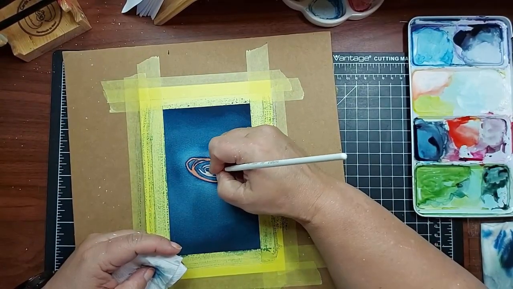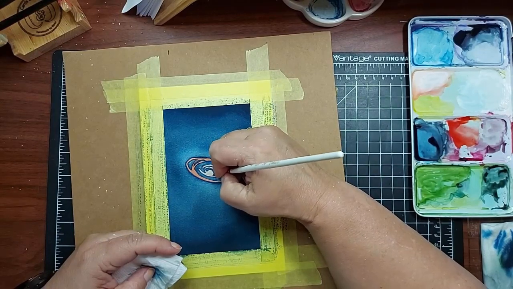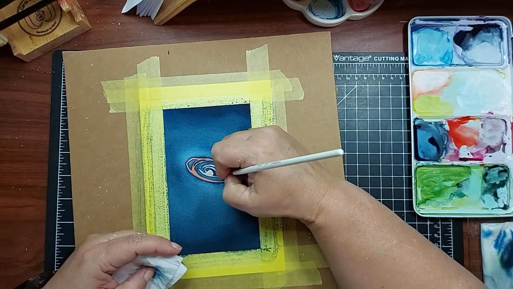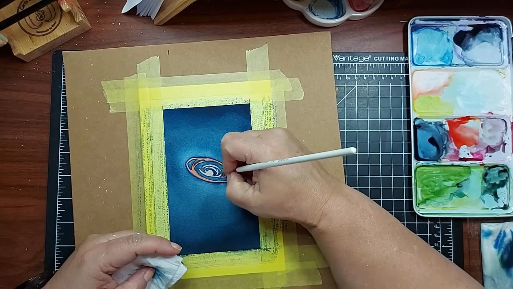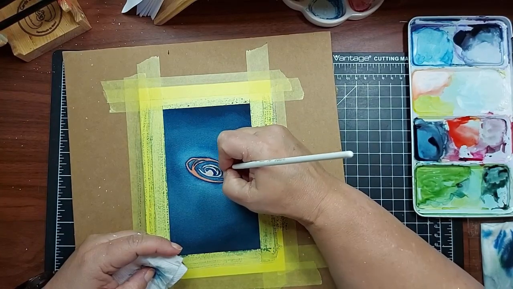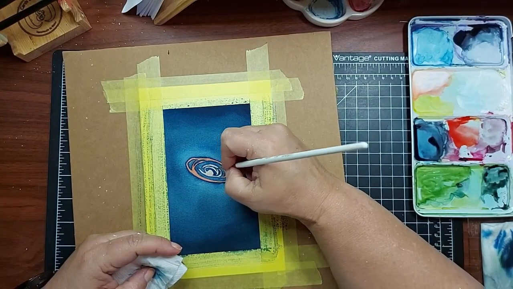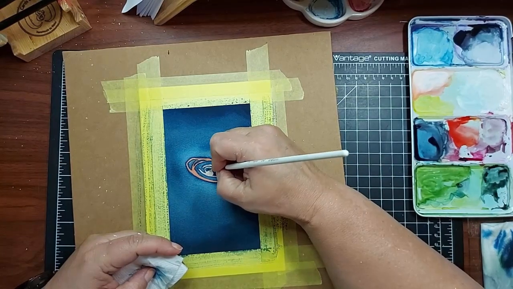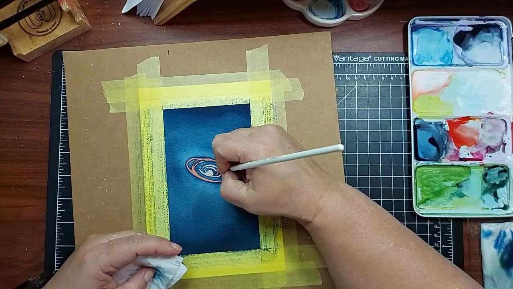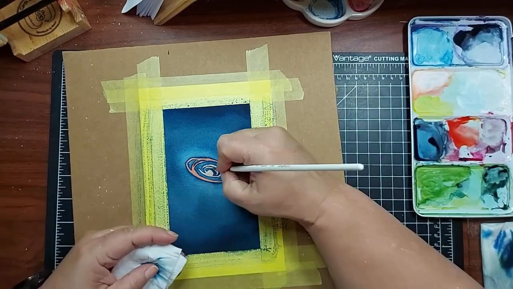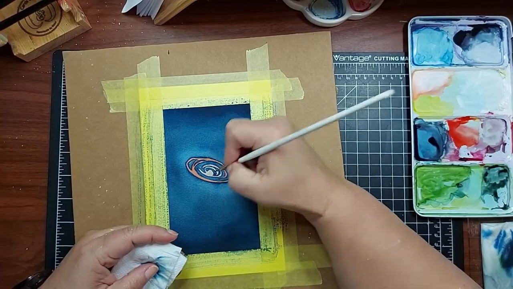And I want to take off the most in here in the center, which will also be the trickiest. So I'm just trying to move the water around so it starts moving the paint around so I can slowly scoop it up.